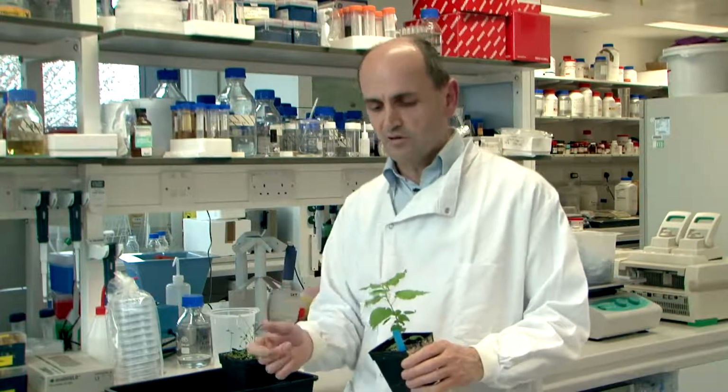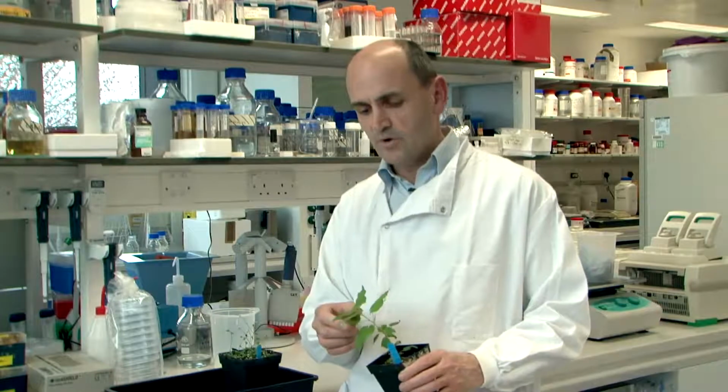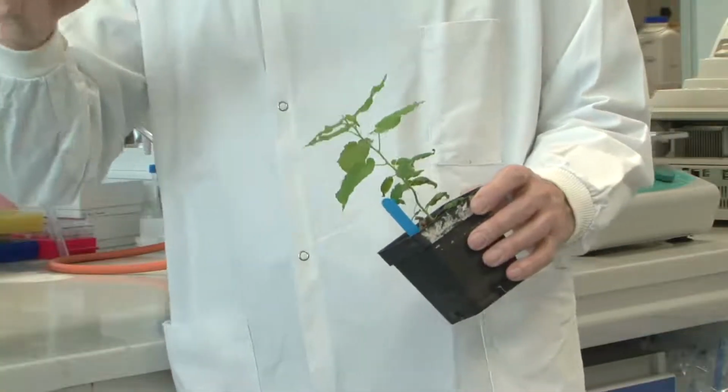Now the great idea about this is that we're going to use biomass. We're not using food, so we're not competing with food. We can also use the residues from crops. So if this process is really efficient, then the carbon impact of that process should be really small.